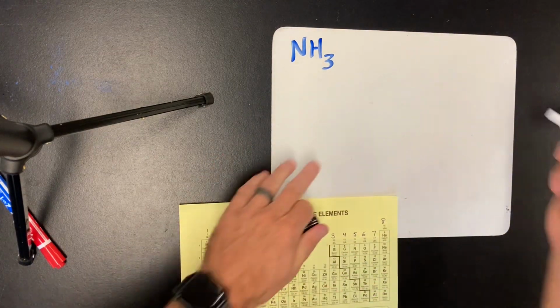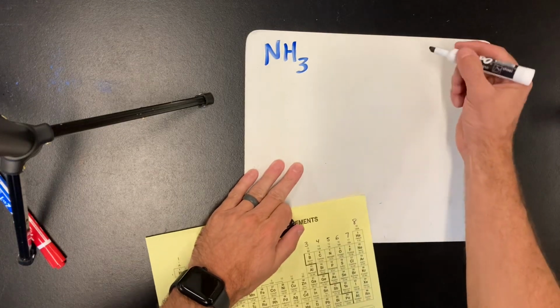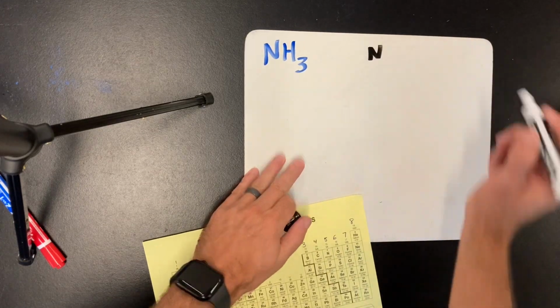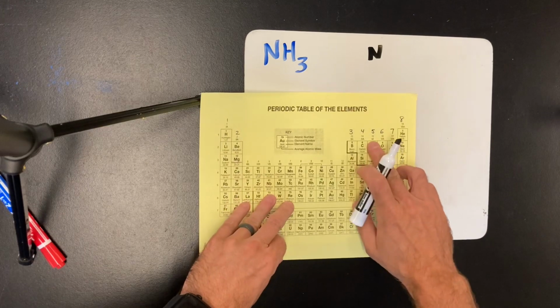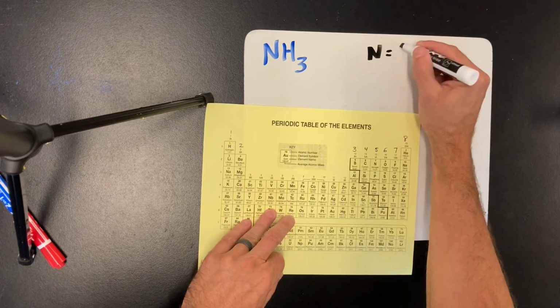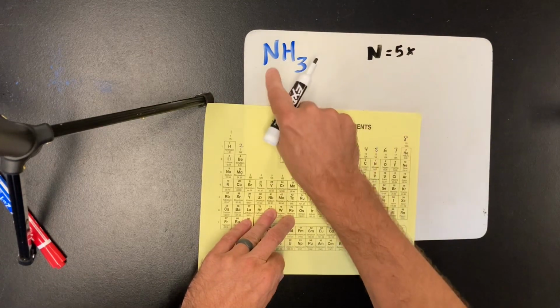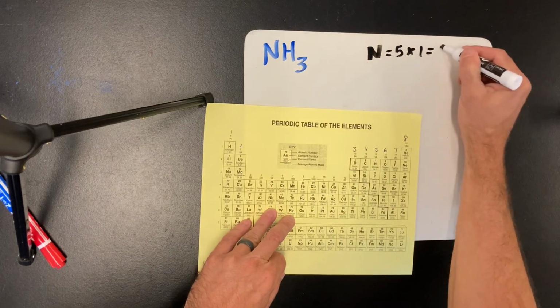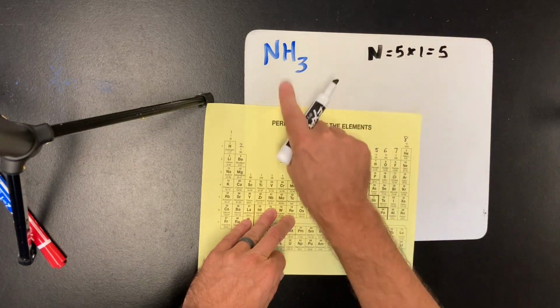So first step is count our electrons, or valence electrons. So nitrogen is right here in group 5, so it's going to have 5 valence electrons. And there's only 1 in this molecule. So there's just 5 valence electrons from nitrogen.